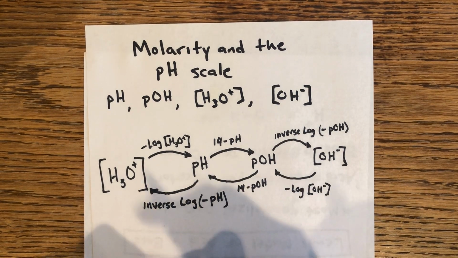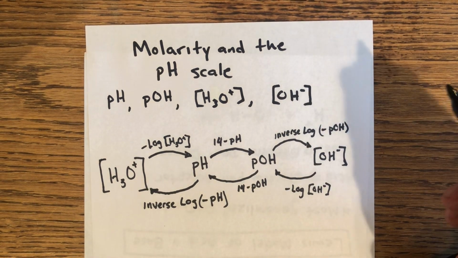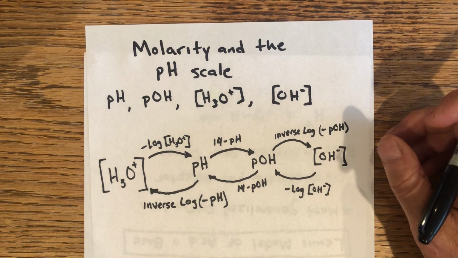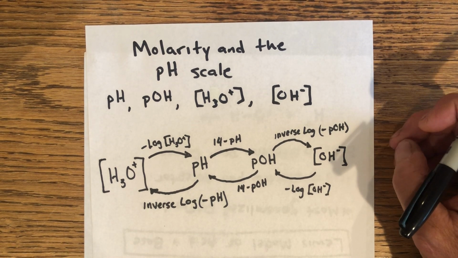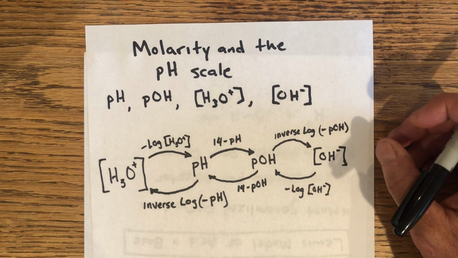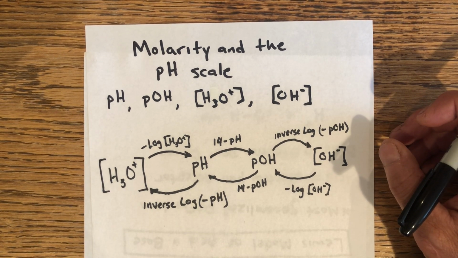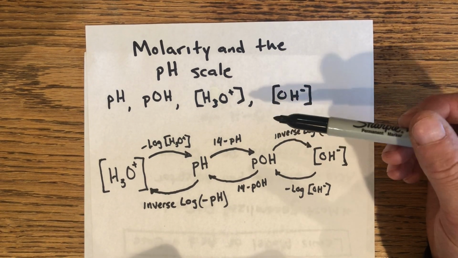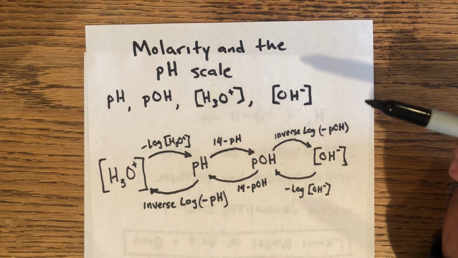All right, everybody, let's look at molarity and how that relates back to the pH scale. As we know, the pH scale is used to look at how acidic or how basic a solution is, based on the amount of hydrogen ions in the solution. It's related to the pOH scale, which measures not the hydrogen but the hydroxide concentration in the solution.